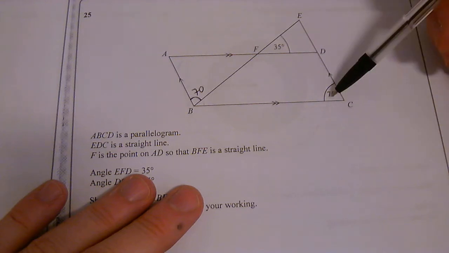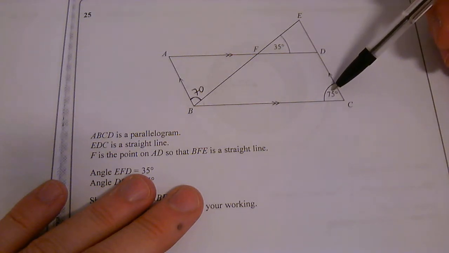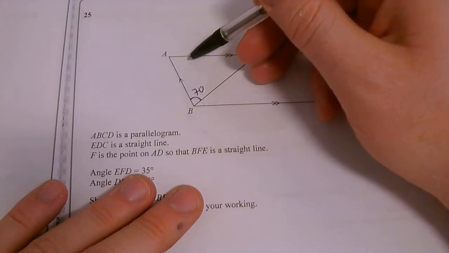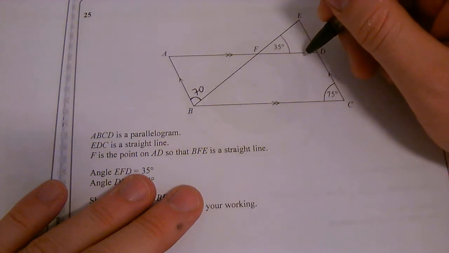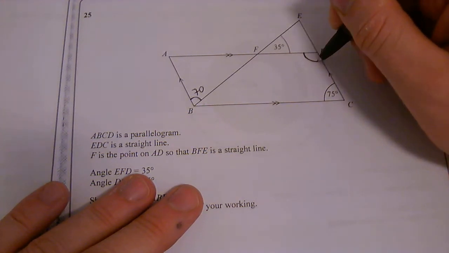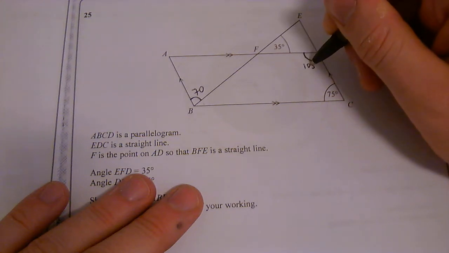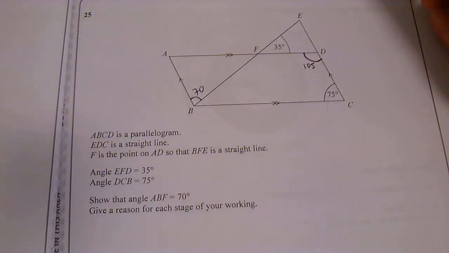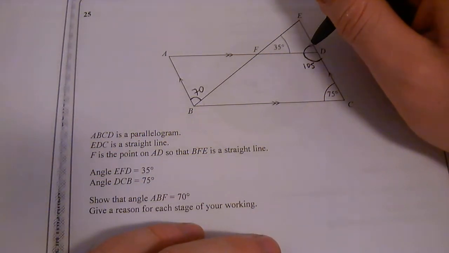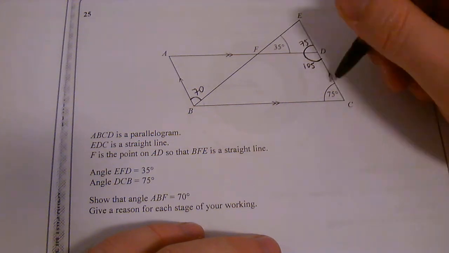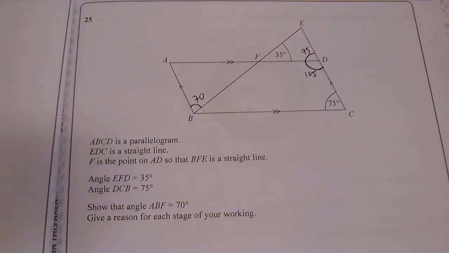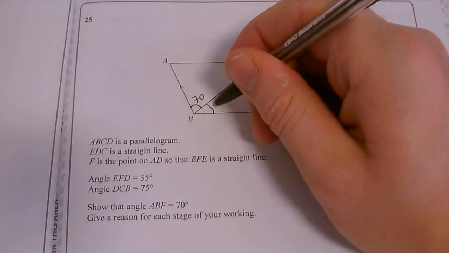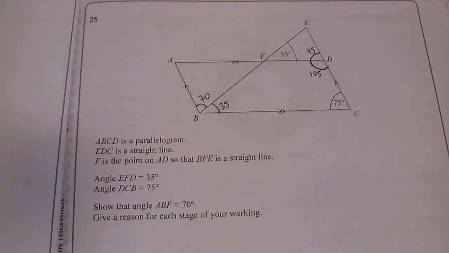Okay, so if that's 75, the only angle this has got an easy relationship with right now is, as this is a parallelogram, I think that is also 75. But what I could say is that these two here are co-interior, supplementary. So this is 105. So I could do that. I could also say that this angle here is 75 because corresponding angles are equal. I could also say that this 35 is the same as this angle here. So that's 35 because corresponding angles are equal.